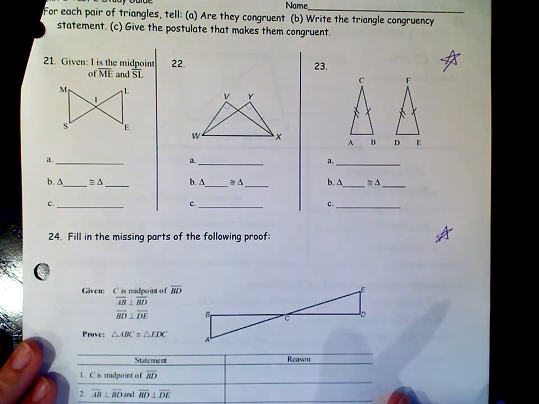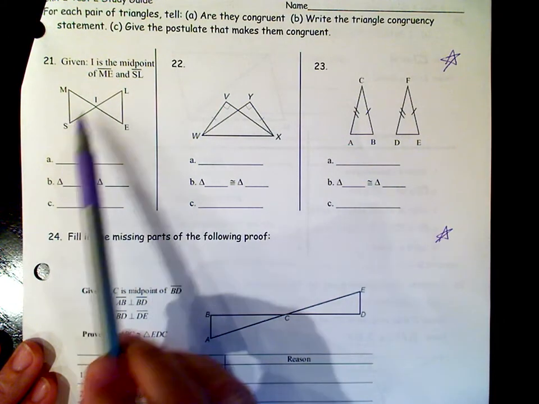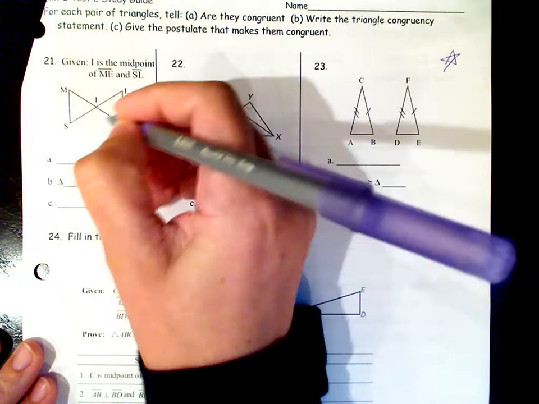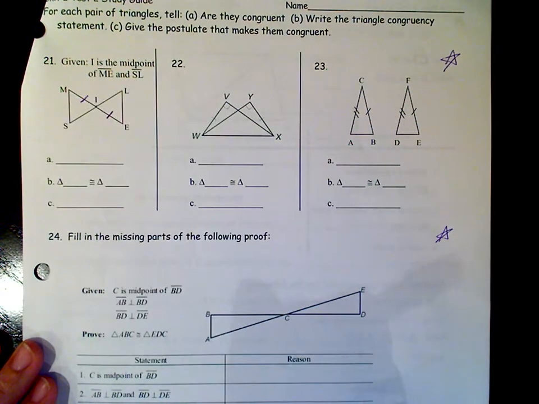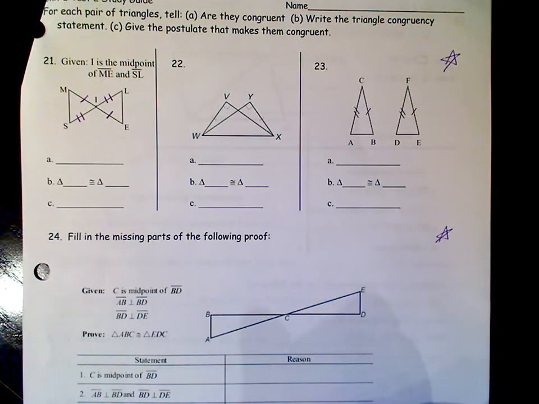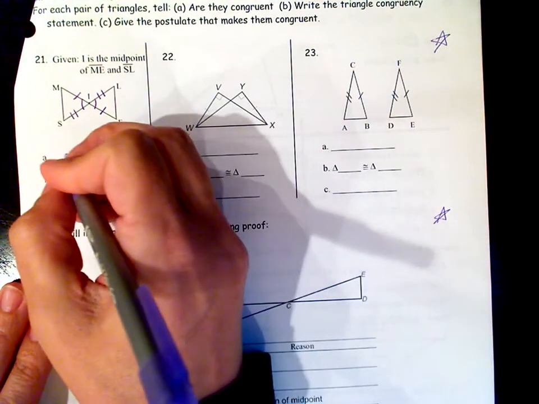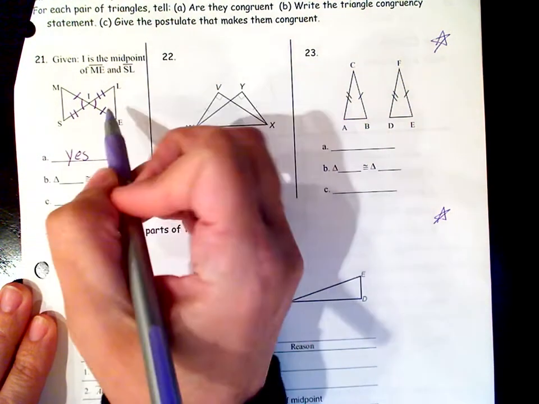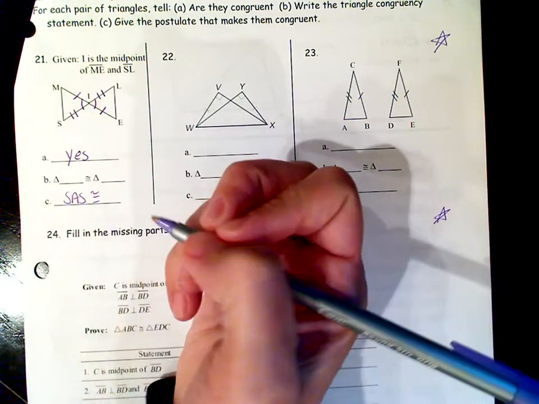It tells us that I is the midpoint of segment ME and segment SL. So this is the midpoint. That means that these two segments are congruent to each other, and then these two segments are congruent to each other. They have a pair of vertical angles. So these two triangles are congruent by side angle side congruence. So that's going to be what we put here.